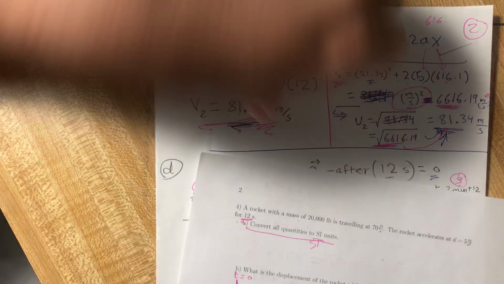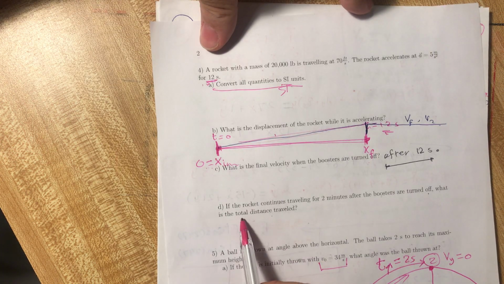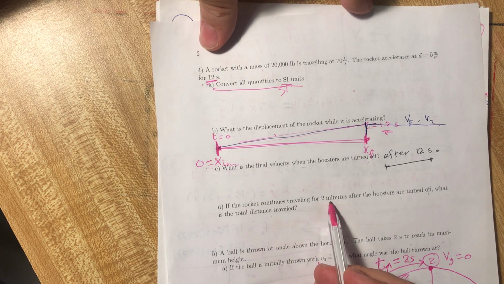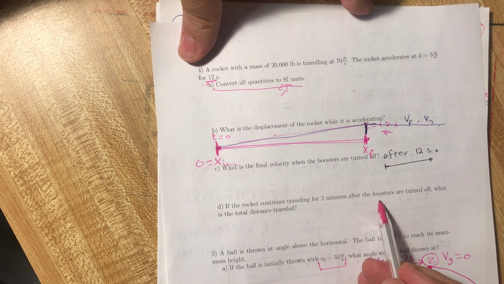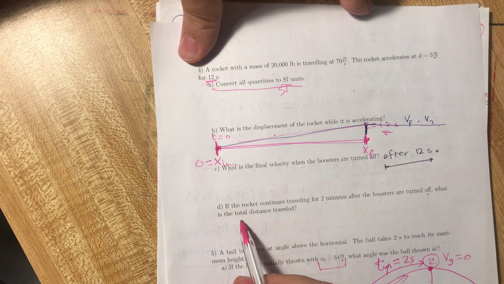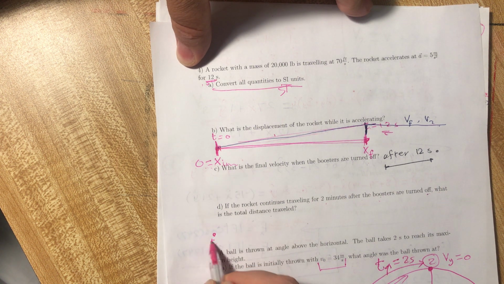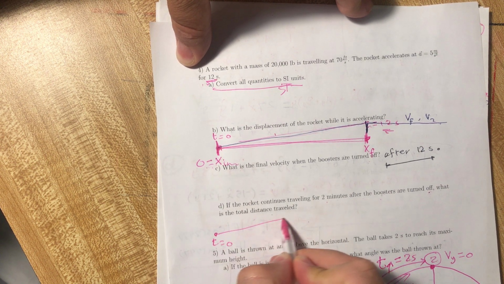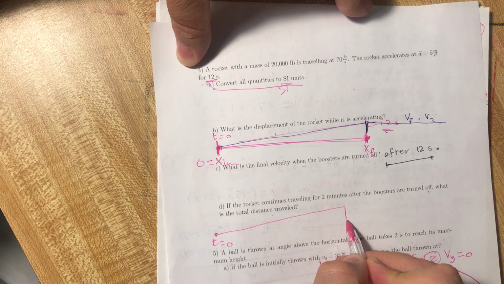Okay, the part D. If the rocket continues traveling 2 minutes after boosters are turned off, what is the total distance? Look, at time equal to 0, we have positive acceleration 5.